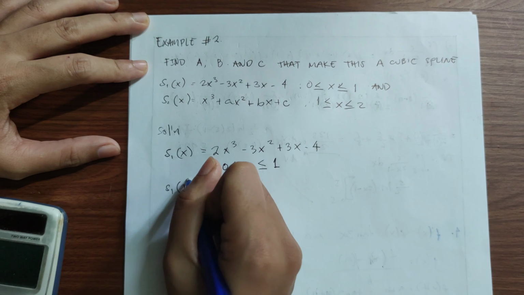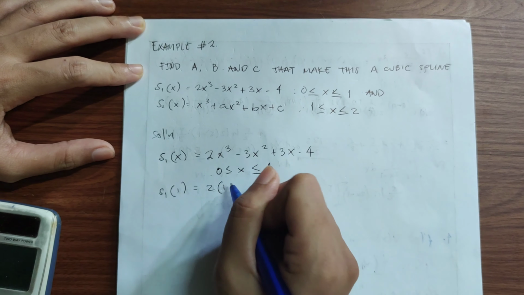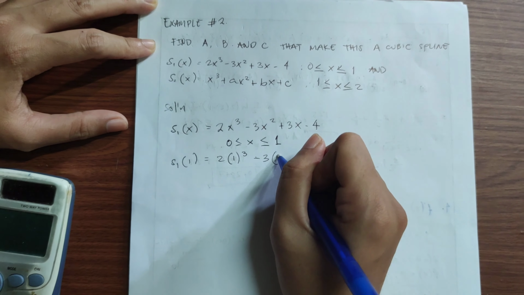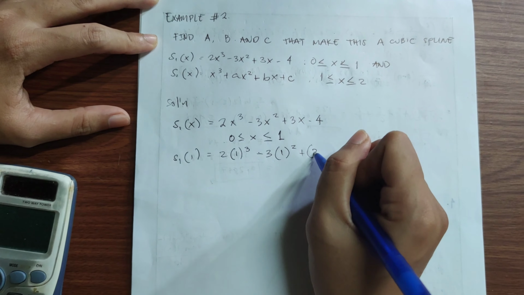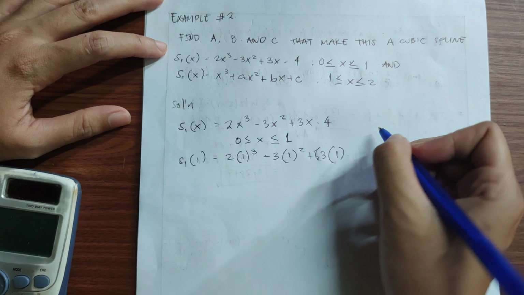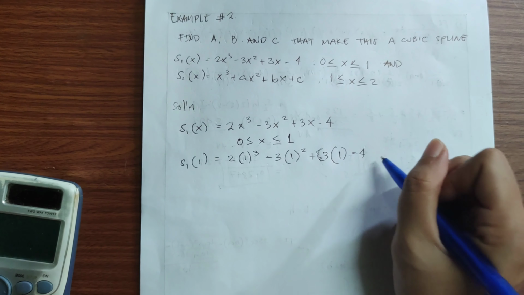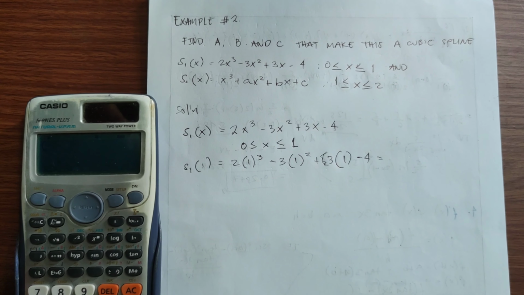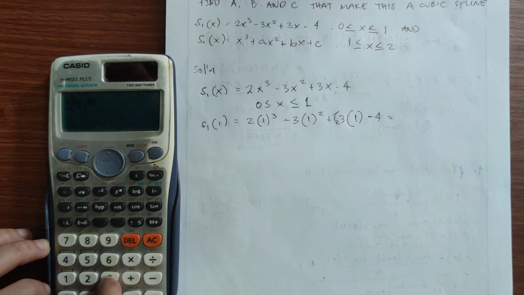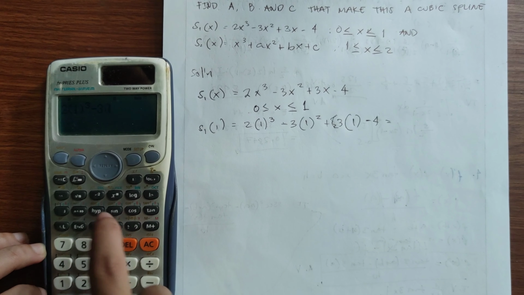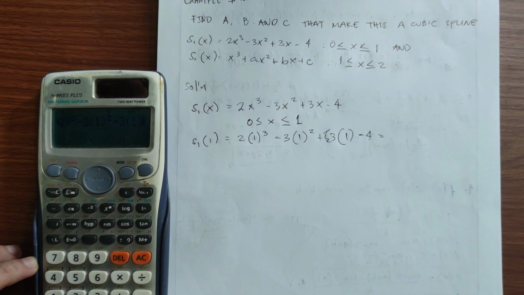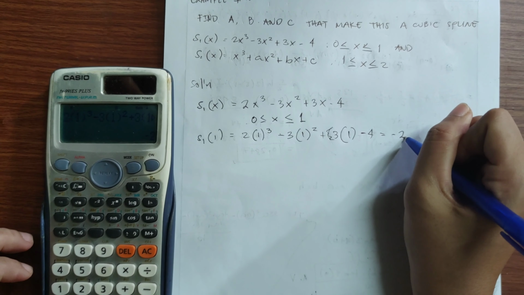S1 of 1 equals 2 times 1 cubed minus 3 times 1 squared plus 3 times 1 minus 4 equals negative 2.